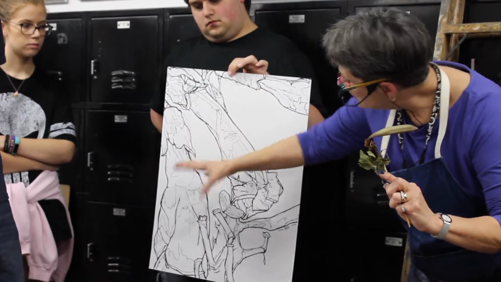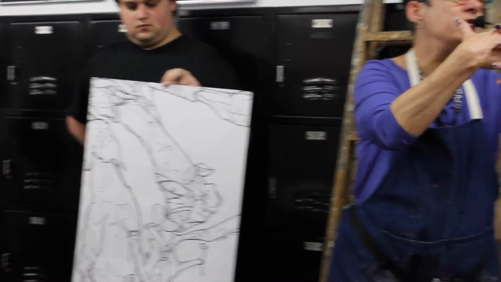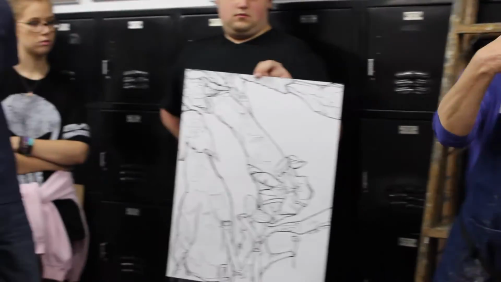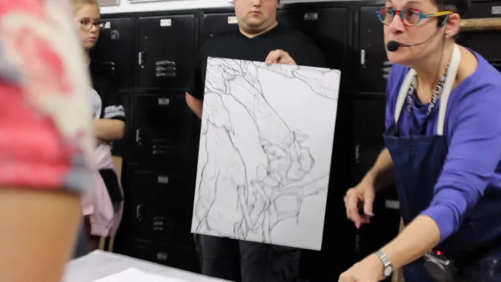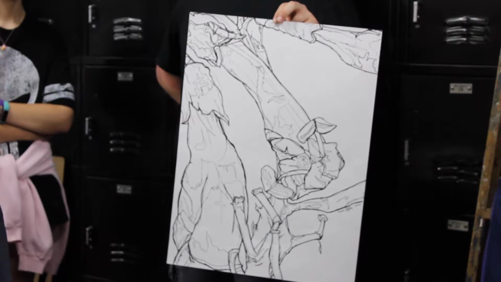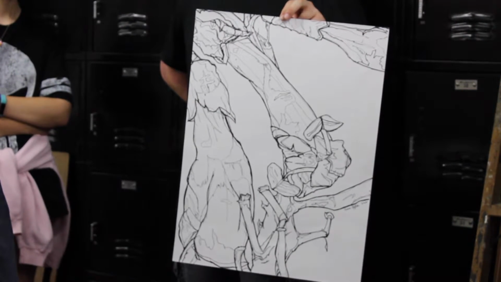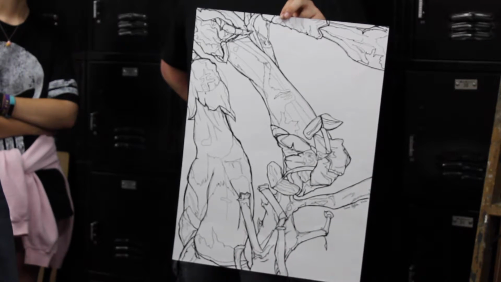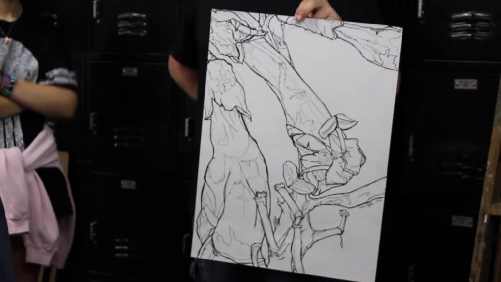Look at the unifying characteristic of the integration of the dominant and the subordinate line, okay? So it isn't as predictable as, oh, the exterior contour is all going to be dominant, and all of the, what are the lines called? Interior contour are all going to be subordinate.